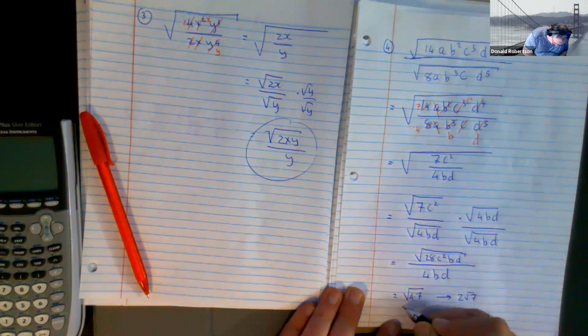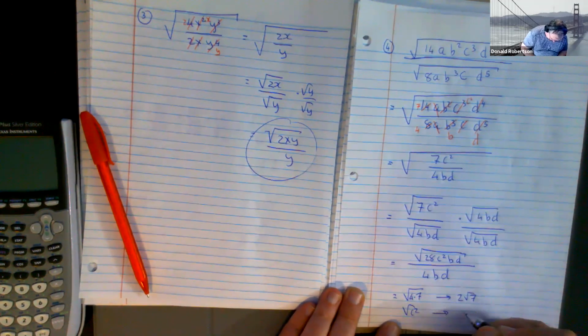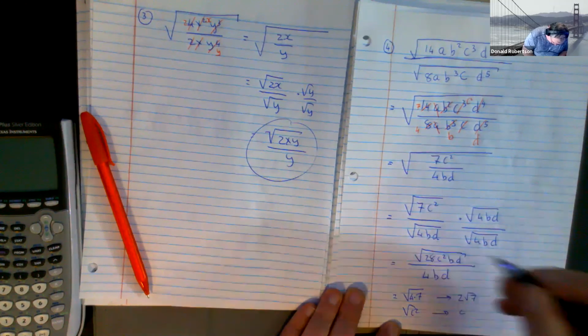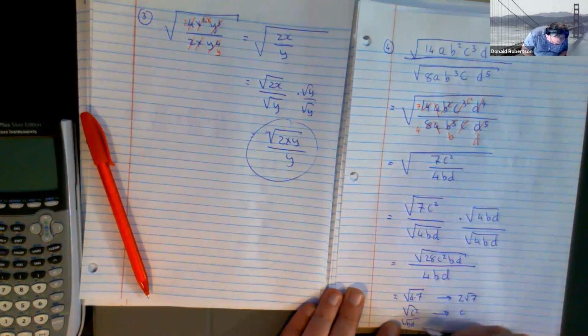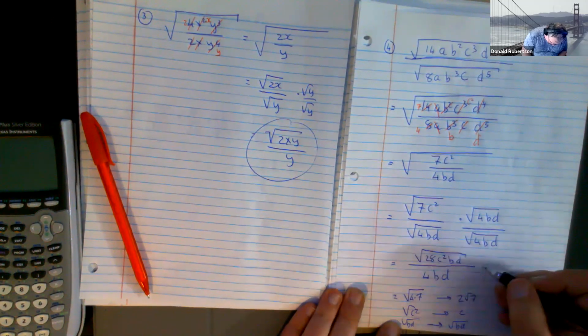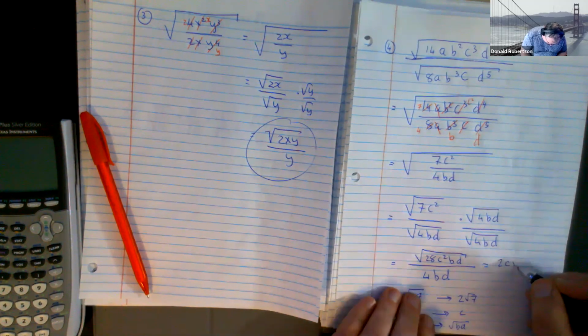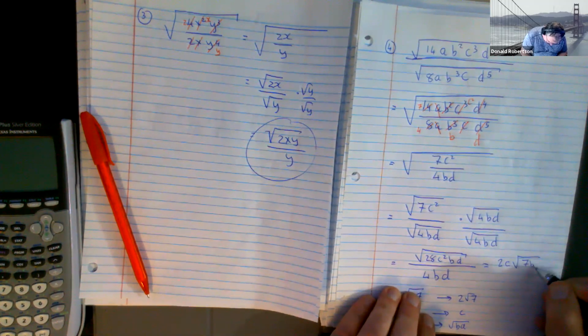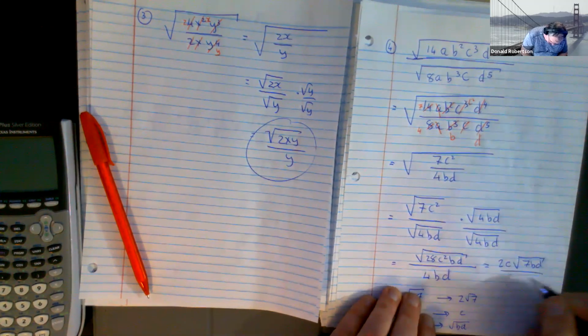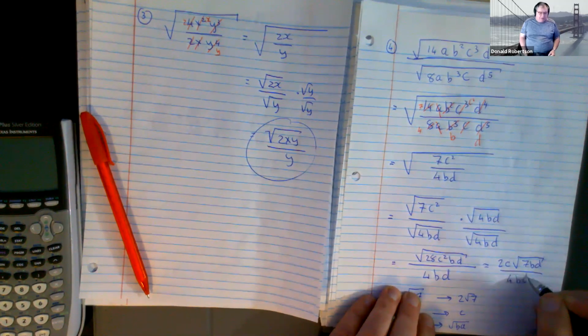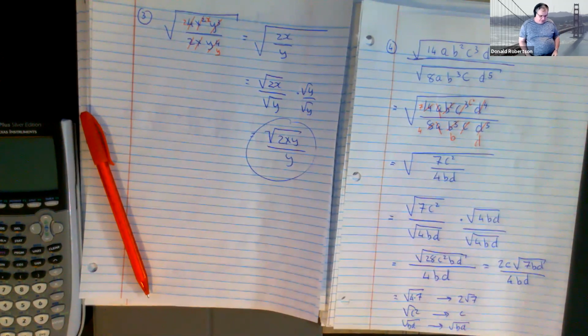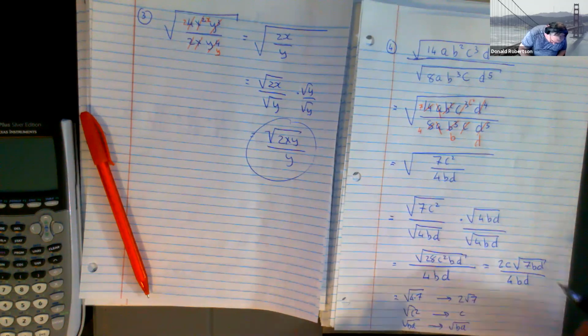And won't the C squared get you a C? And won't the B and D still be there? So when you take this guy on the top, you're going to get a 2, a C, a 7, and a B, and a D left over. And that is as good as that's ever going to get.